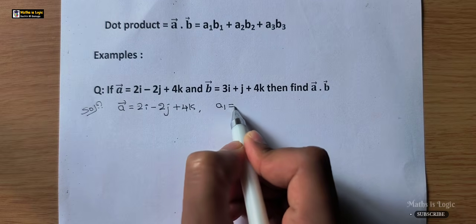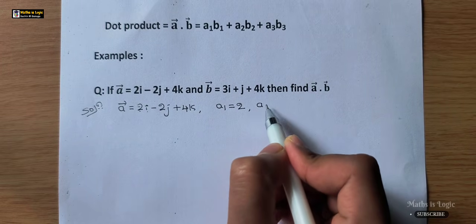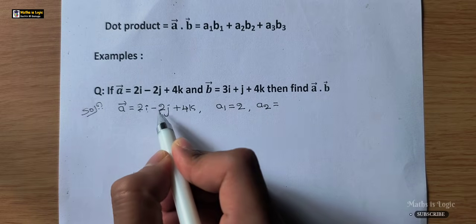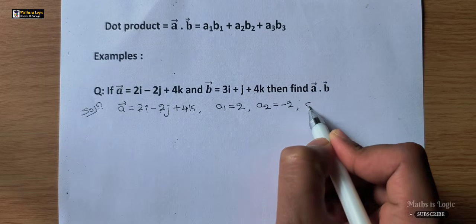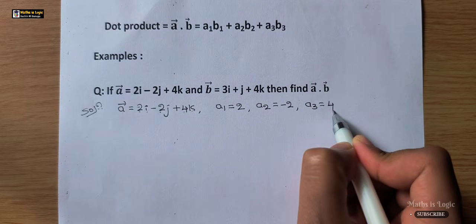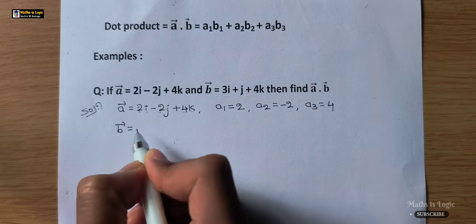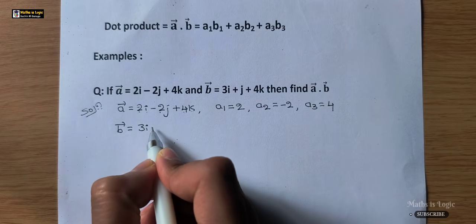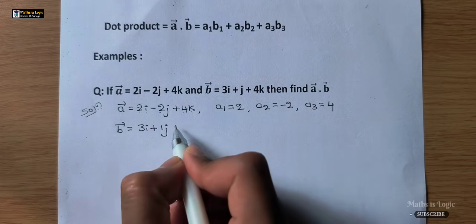So here consider a1, i coefficient, that is 2. Next write a2, j coefficient including the negative sign, that is minus 2, and a3, k coefficient, is 4. Next b vector is equal to 3i plus j, can be written as 1j, plus 4k.